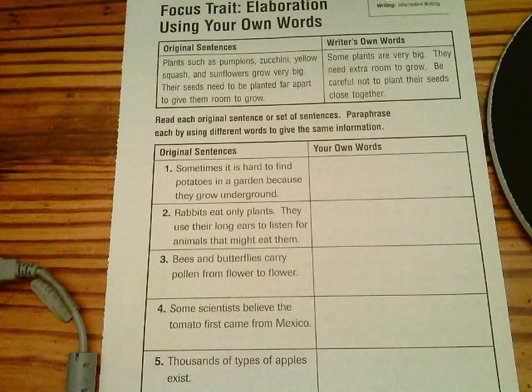We're going to be working on elaborating using our own words. I was trying to think about a good way to teach this, and I think some good pointers would be to have fun with it. Try to think of words that are not used, obviously, in the examples in the original sentences. Maybe pretend like you're explaining it to a little brother or a little sister, or maybe your parents, or pretend like you're talking to one of your stuffed animals.